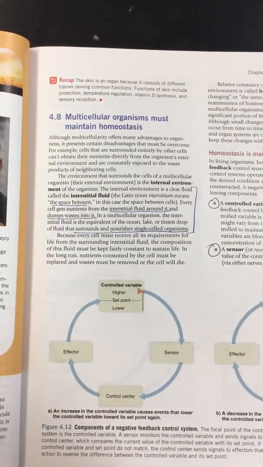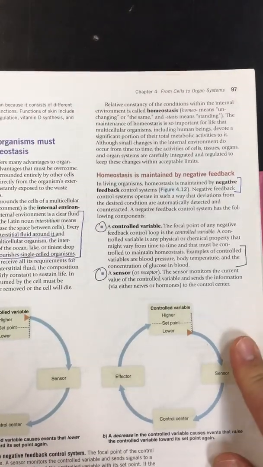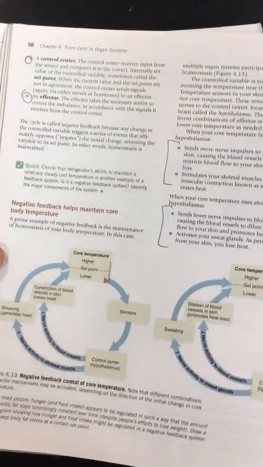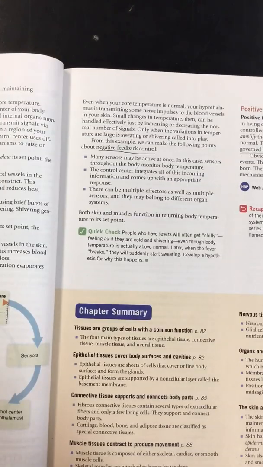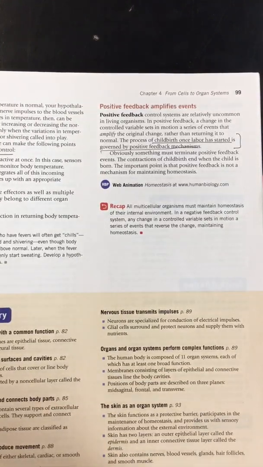4-8. Again, be familiar with the interstitial fluid, what it is. Feedback controls, the 4 parts: control variables, sensor, control center, and effector. Negative feedback loops and how they work. And then this last little piece here, positive feedback, childbirth is the main one that we talked about in class.